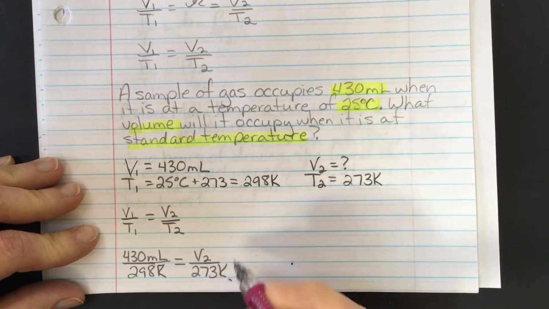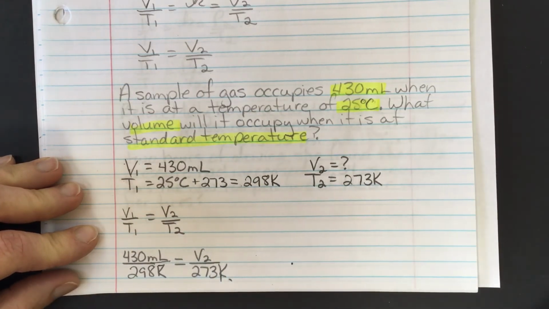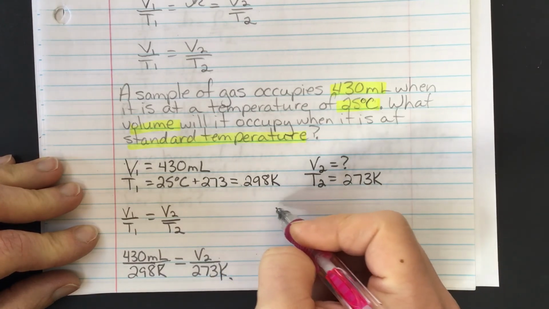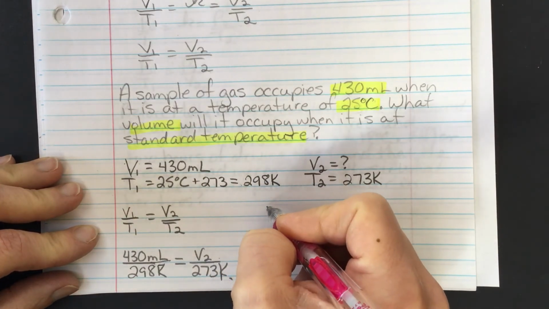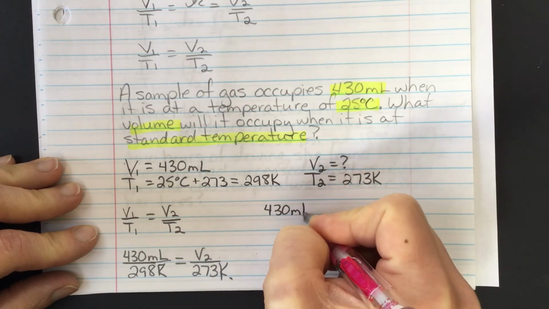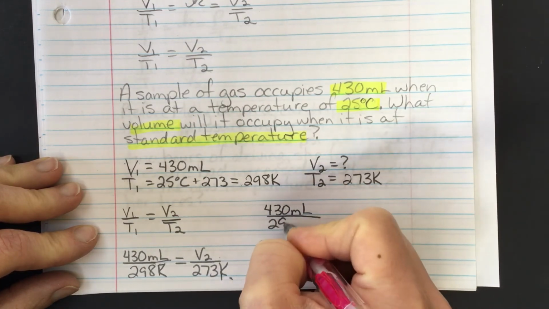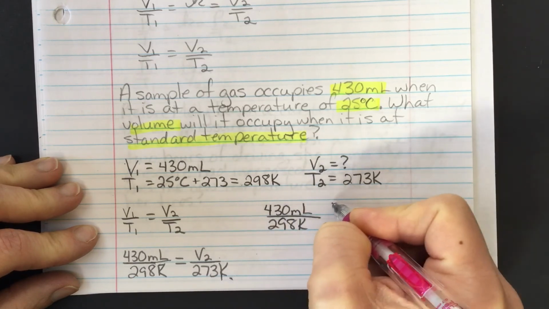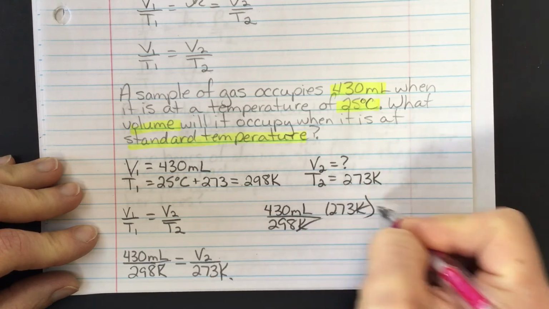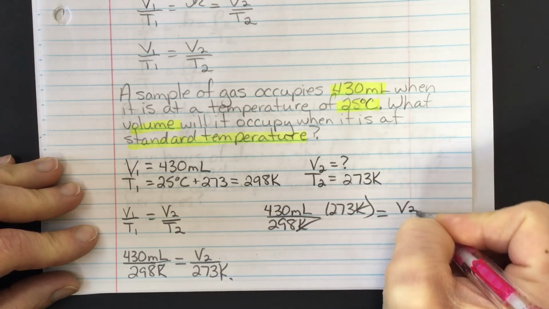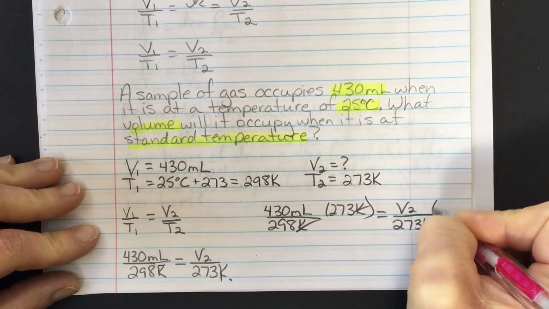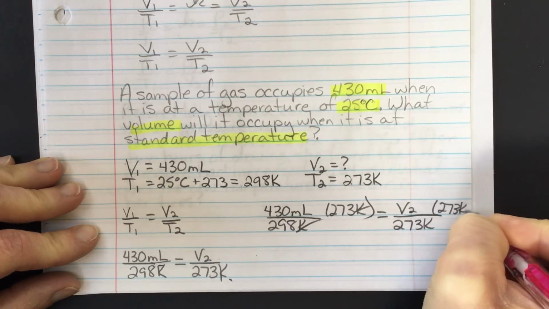We want to get V2 by itself, so we have to multiply both sides by 273 Kelvin. So 430 milliliters over 298 K times 273 Kelvin equals V2 over 273 Kelvin times 273 Kelvin.